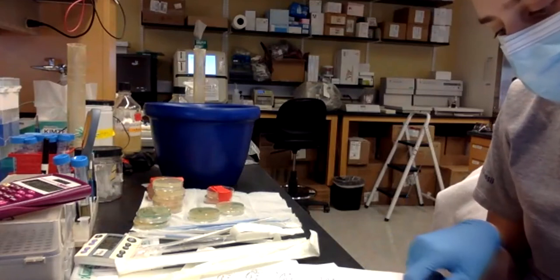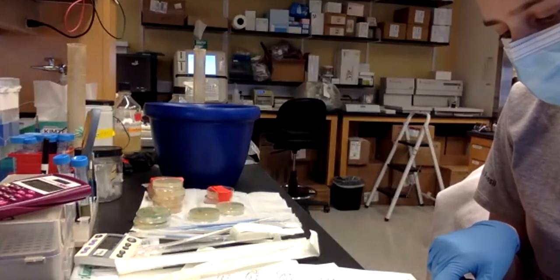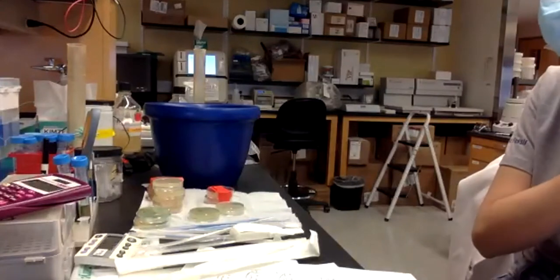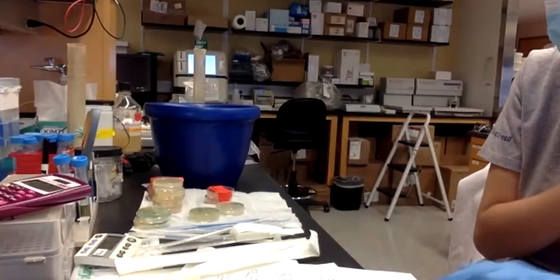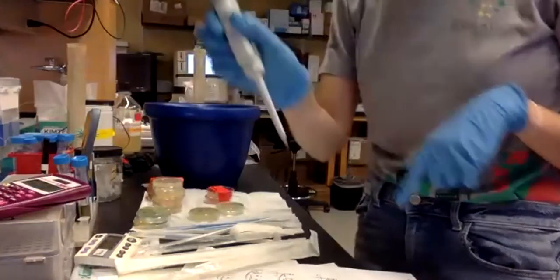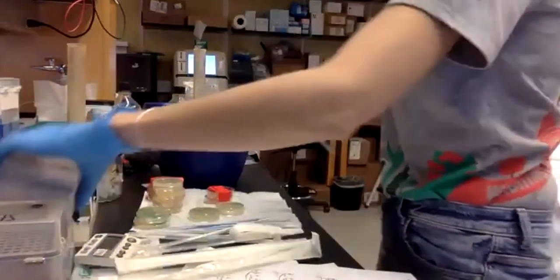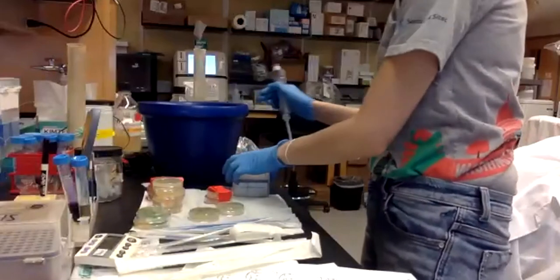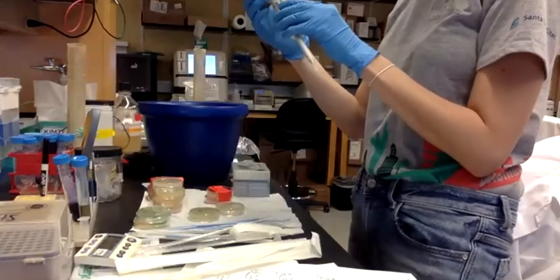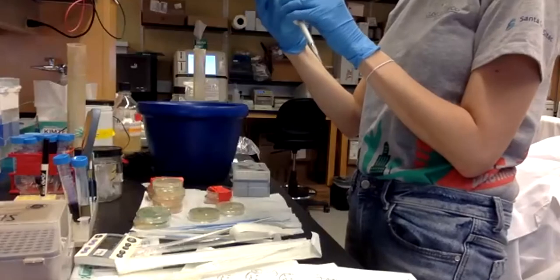So the donor plasmid will go to tube A, and then A and C. I have to add 10 microliters of the donor plasmid to A and C. So I take the 10 microliters pipette and I will place 10 microliters from the donor plasmid to A and C.